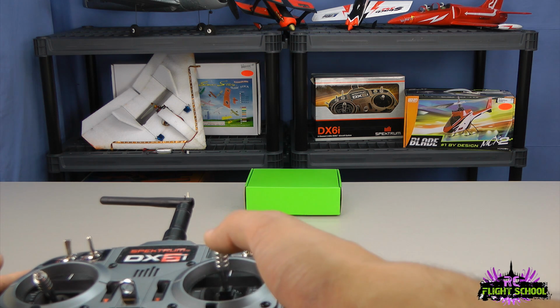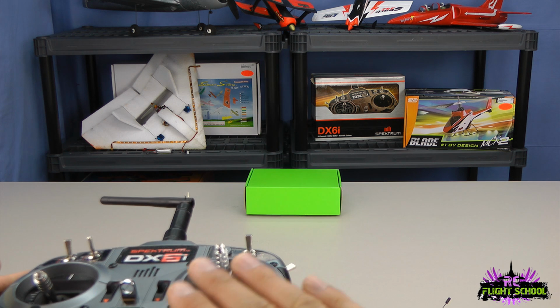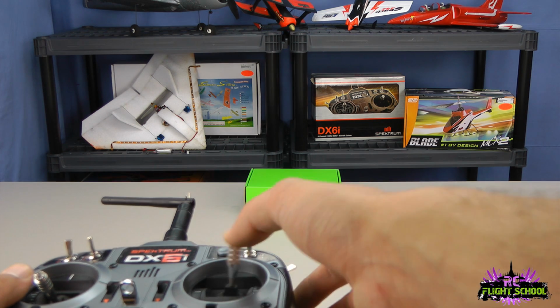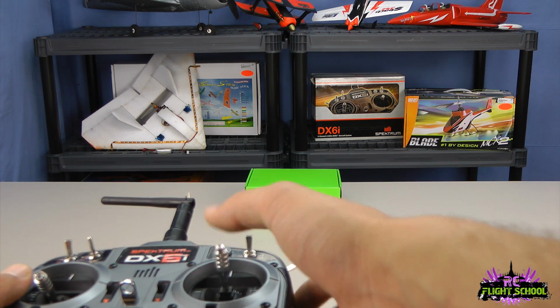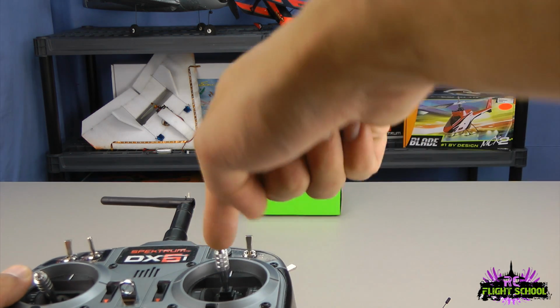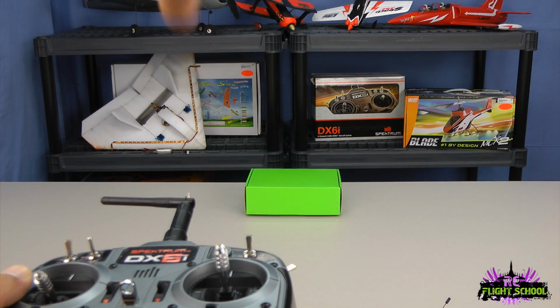Now if you're someone who is not quite as used to it and you want to bang the sticks around a lot, if you got a programmable remote like the DX6i, you can turn down the rates, your dual rates, and program in a little exponential to soften up the stick so that it takes more movement. If you're someone who has the stock radio that came with the MCX2, which is the helicopter I'm flying, you can click this stick, push it down, a lot like an Xbox remote, and that will turn on dual rates, which will cut the rates in half and make the helicopter a little less sensitive. Click it again to turn them on to full rates.